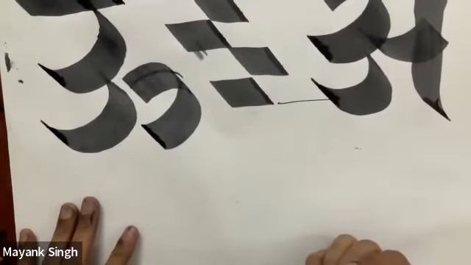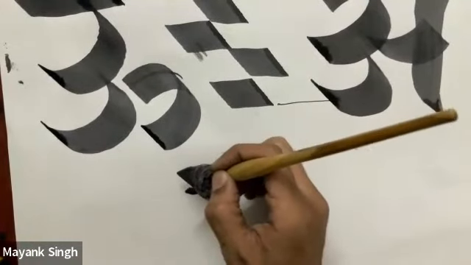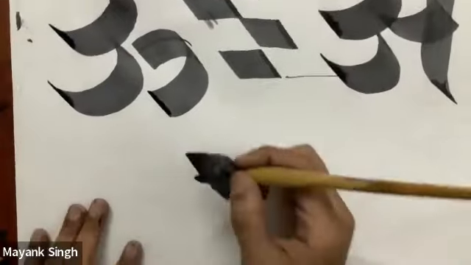Now I'm moving to a rather more complicated shape, which is E. And E is also similar to Da and Ra and Nya. So if you learn this shape, then you can easily make more than 4 alphabets.